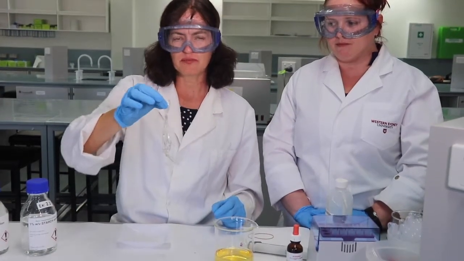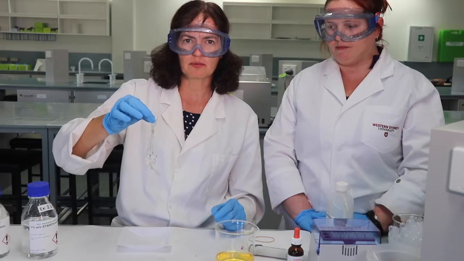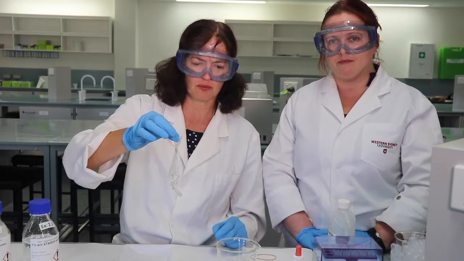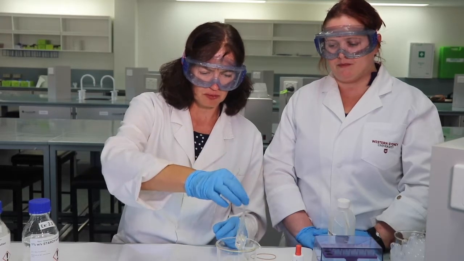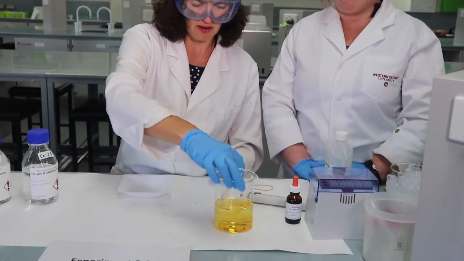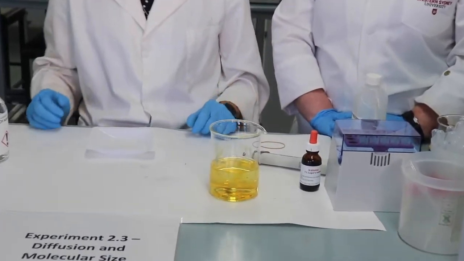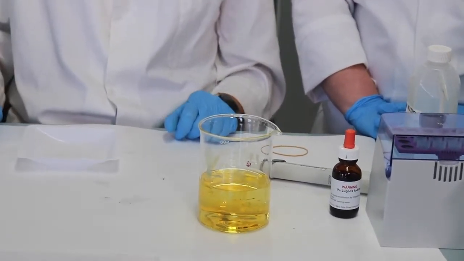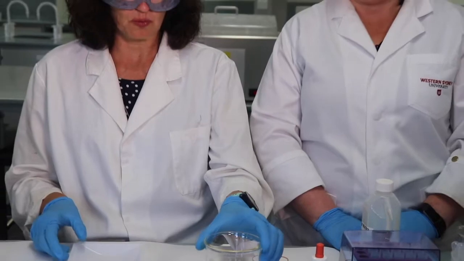Okay, so remember in practical 3, when we looked at the macromolecules, we looked at starch and iodine and when they combined, the colour change that we obtained. So let's put our dialysis tubing into our iodine water mixture, and we'll leave that for 30 minutes. And we'll come back after 30 minutes and we'll look at the results.